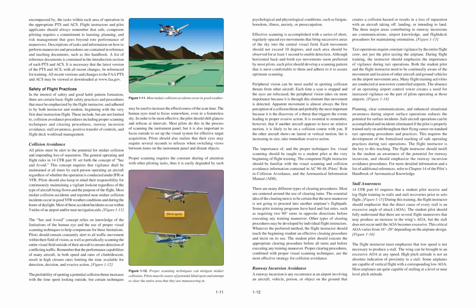These include, but are not limited to, collision avoidance procedures including proper scanning techniques and clearing procedures, runway incursion avoidance, stall awareness, positive transfer of controls, and flight deck workload management. Collision avoidance. All pilots must be alert to the potential for mid-air collision and impending loss of separation. The general operating and flight rules in 14 CFR Part 91 set forth the concept of see and avoid. This concept requires that vigilance shall be maintained at all times by each person operating an aircraft regardless of whether the operation is conducted under IFR or VFR.